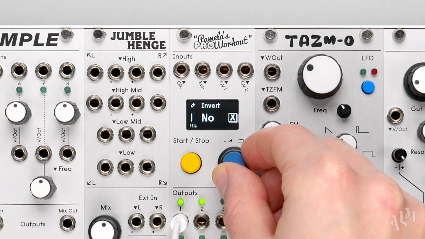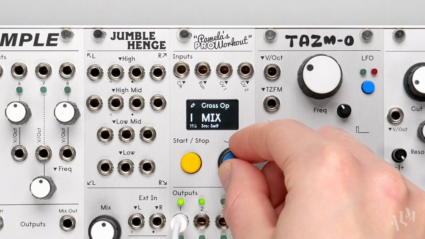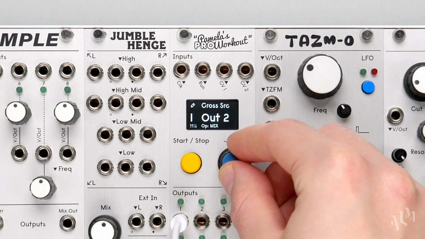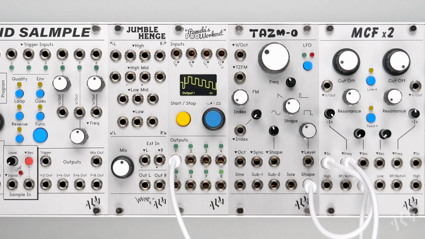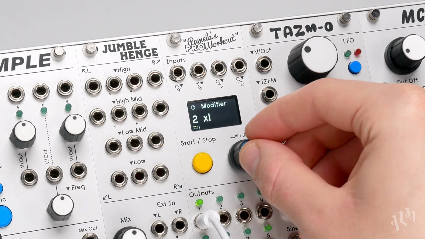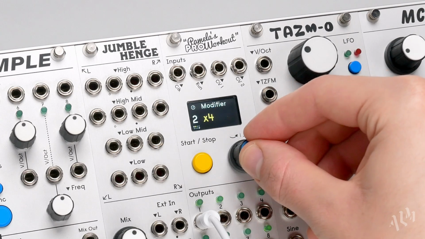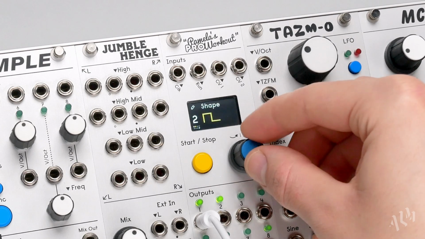Let's engage the cross operation and set it to mix. Choosing output 2 as the cross source will mix in the LFO from output 2 with the triangle wave, producing the result from output 1. If we alter the speed and shape of output 2, we'll immediately hear the effect it has on the mix with output 1.